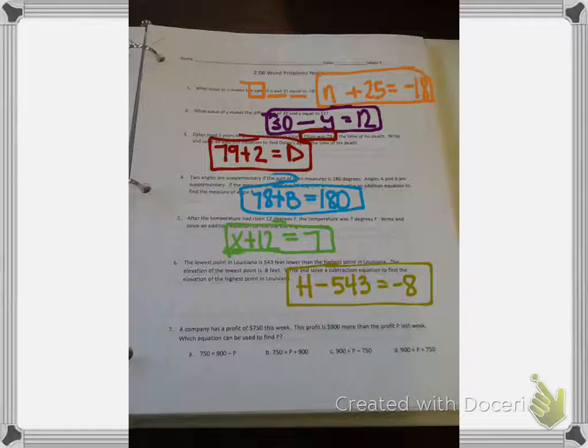The company has a profit of $750 this week. The profit is $900 more than last week. So this week it was $750, and that was $900 more than the profit from last week. So our equation has to be B.